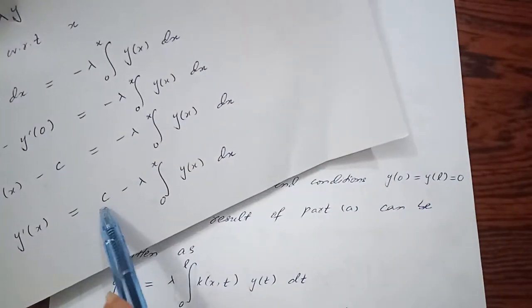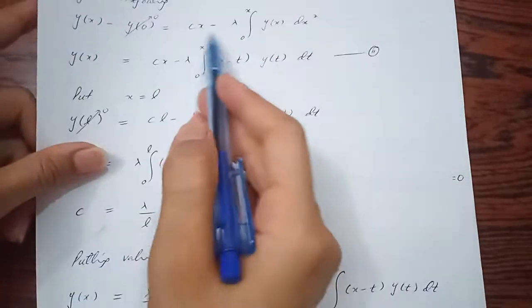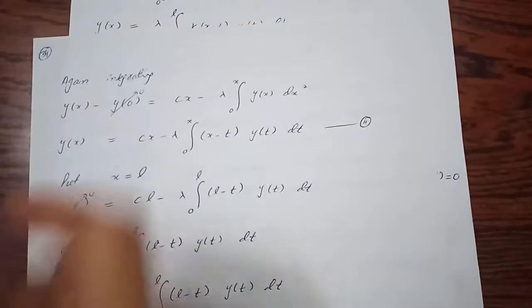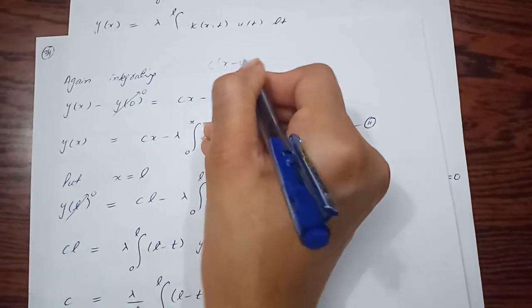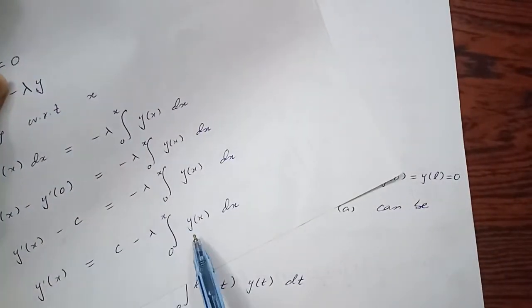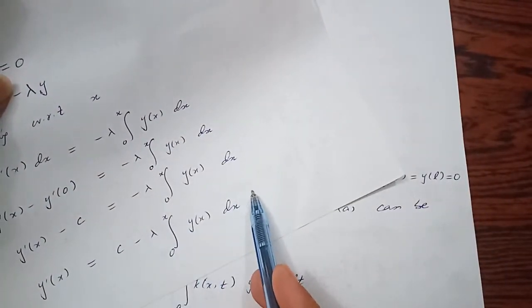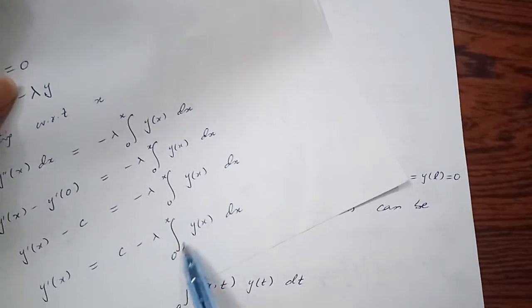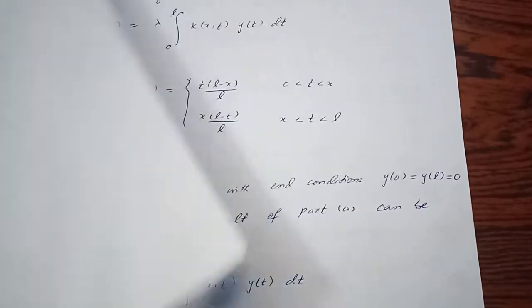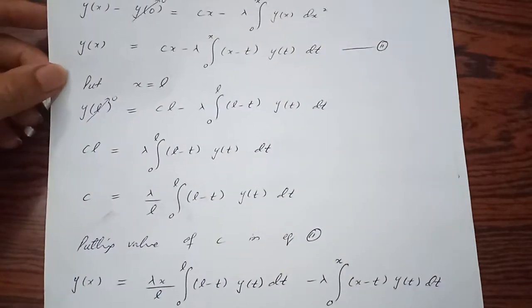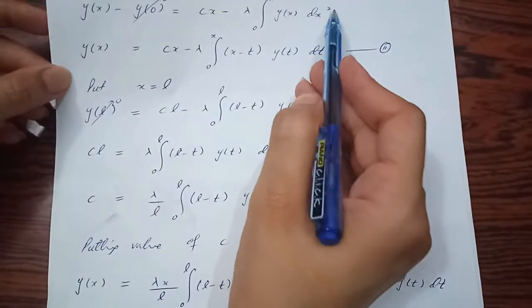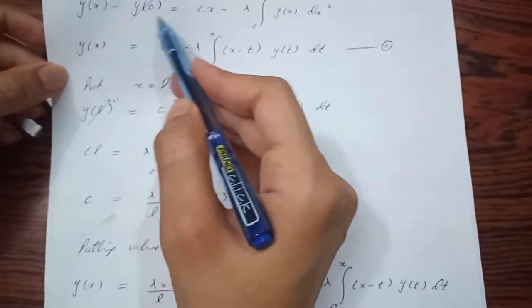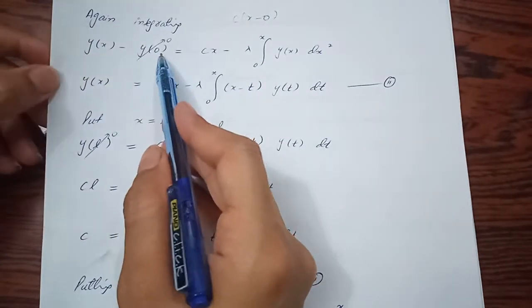Integration of c is going to be cx, so it's c times x minus 0, upper limit minus lower limit, and then minus lambda integration from 0 to x of y(x) dx squared, because another integral is coming here, so you write dx square. Then you know that this is the second integral. Y of 0, the value is given in the question, and that is 0.